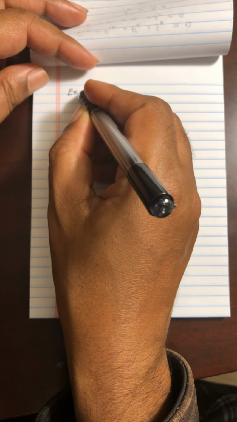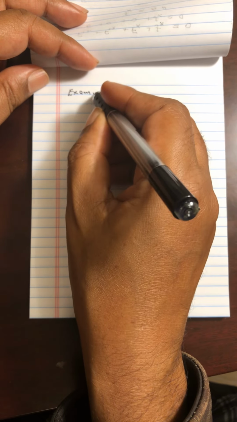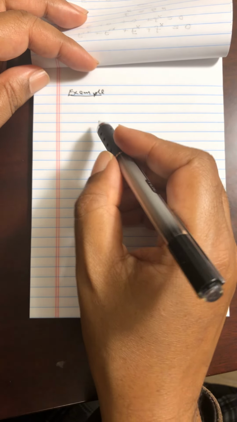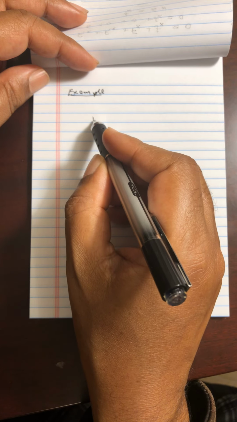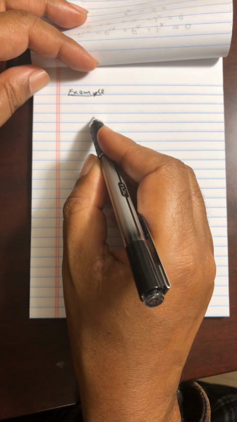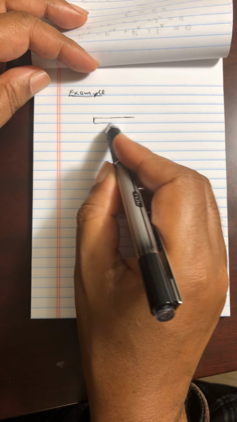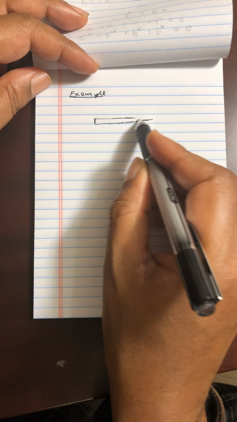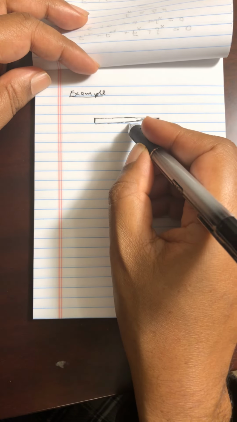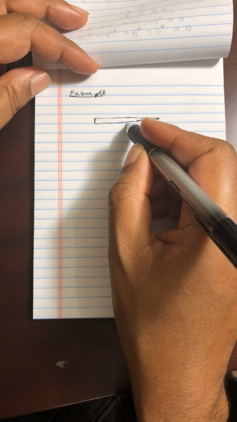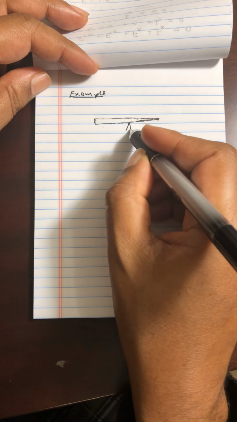Another example. Suppose we have the following non-uniform lever over here. Let's say it's pivoted at its center like this.